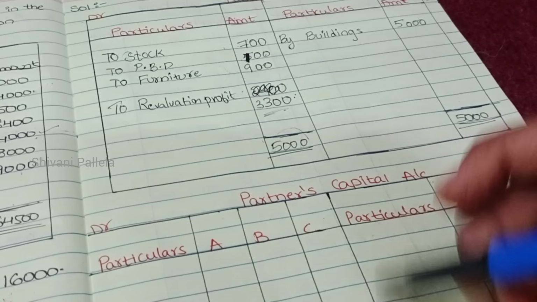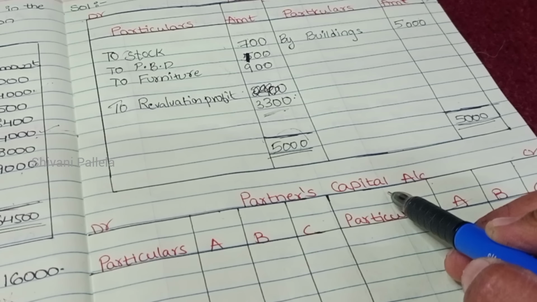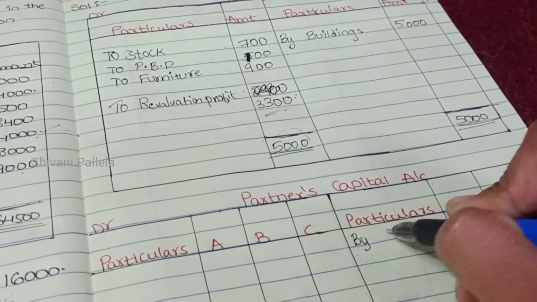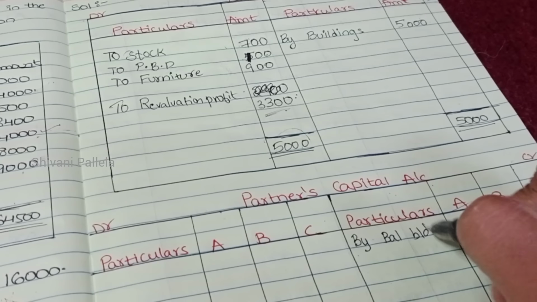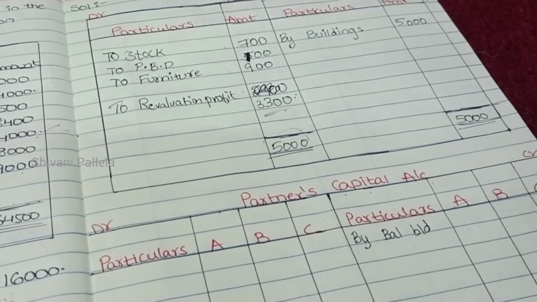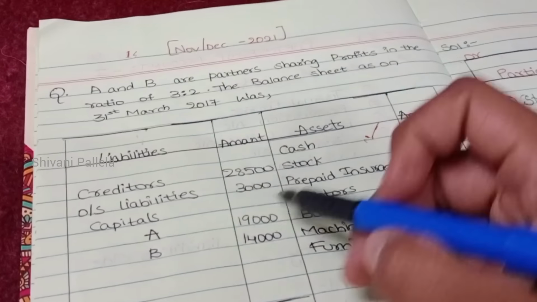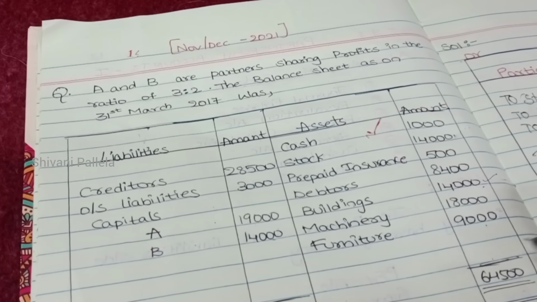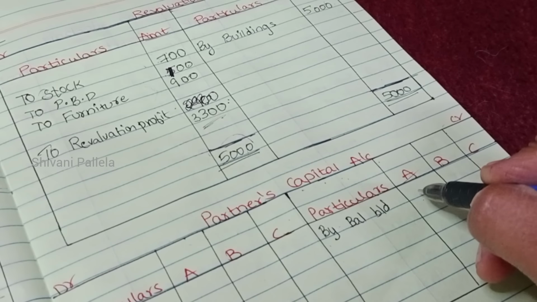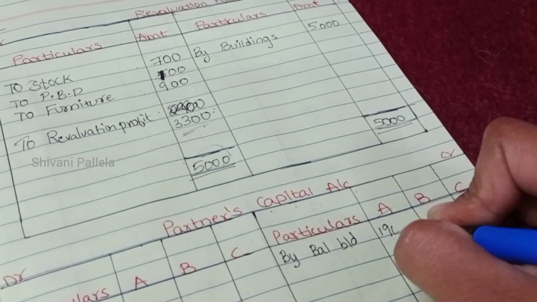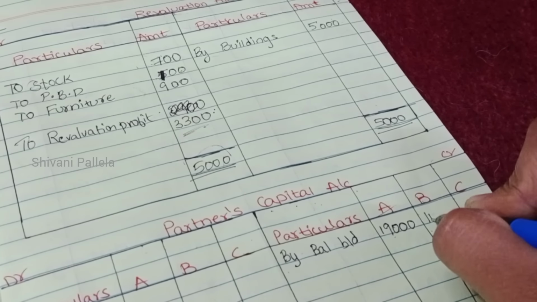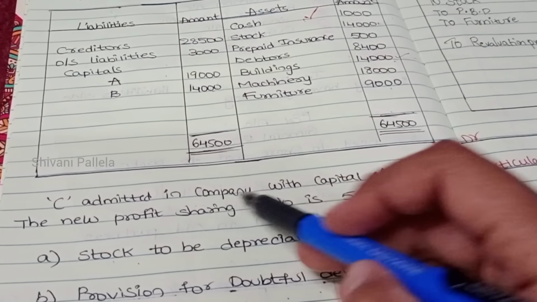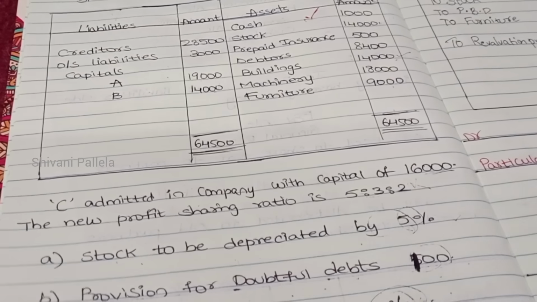Okay, students, now we need to do the partners capital account. To start the partners capital account, we begin with balance brought down. Here we need to enter the partners capital. In the question we have the capitals: A's capital is 19,000, B's capital is 14,000, and we need to enter that. Here C does not have any. Now C is admitted into the company with capital of 16,000. How do we need to write that?